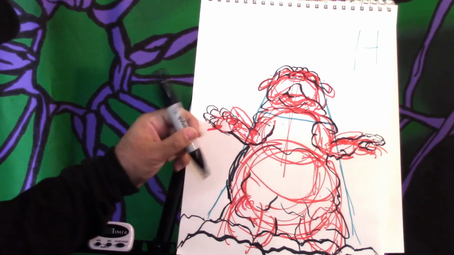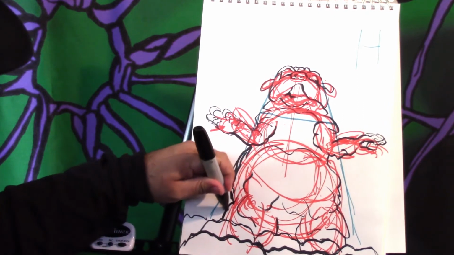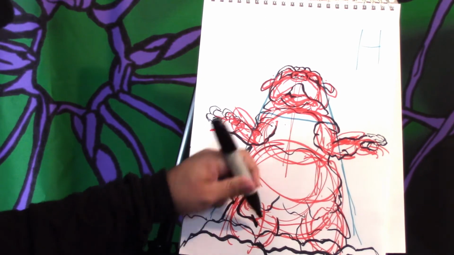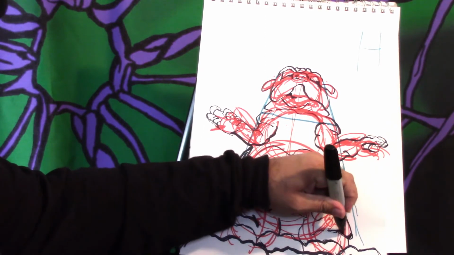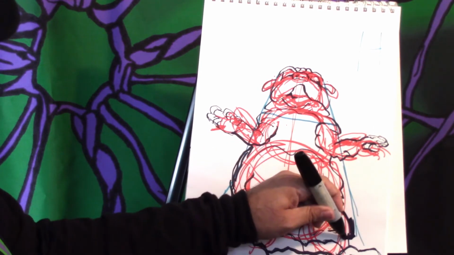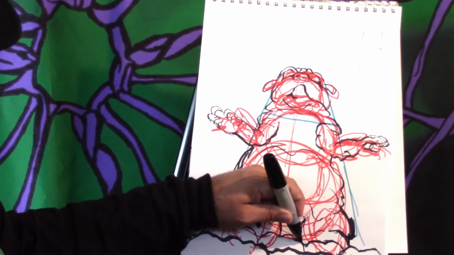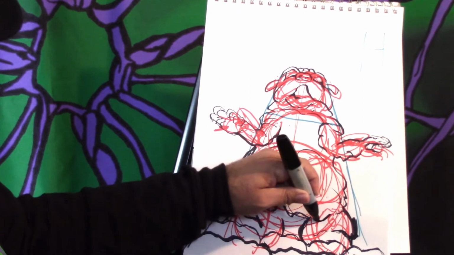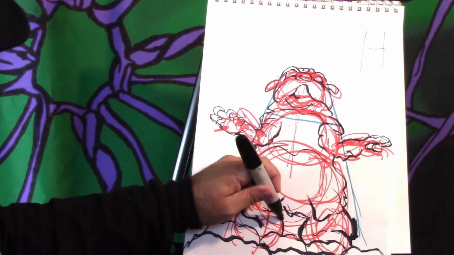I want to make those lines thicker now. Start using the thick end of the marker if you're using a chisel tip, which is what I prefer to use. Make those even thicker. Thicker wrinkles, thicker lines. There we go.